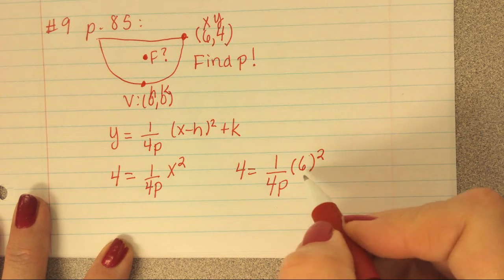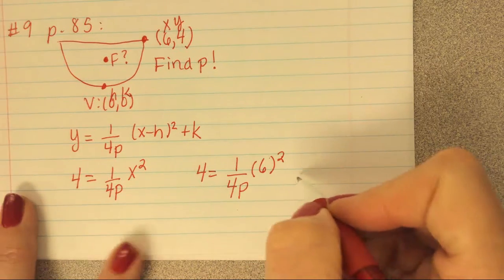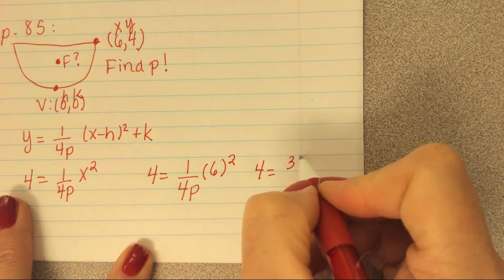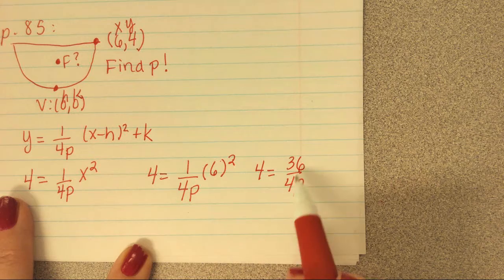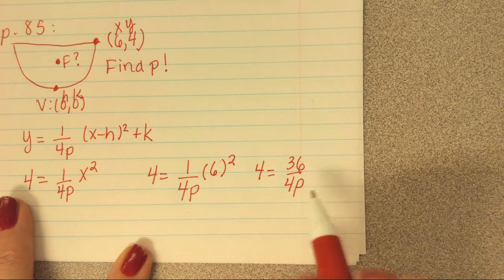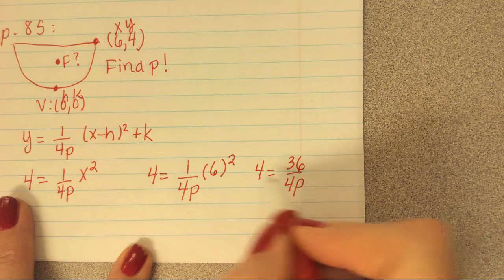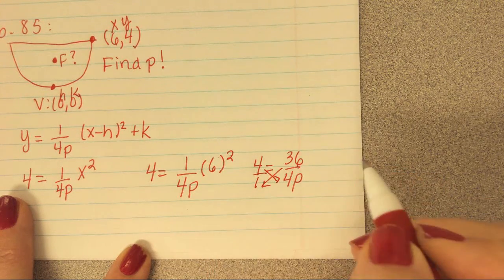So what is 6 squared? That's going to be 36, right? So I'm going to come over here, I'm running out of room. I'm going to have 4 equals 36 over 4p. What does that simplify to? Well, let's just cross multiply. Yeah, you could simplify it down to 9.